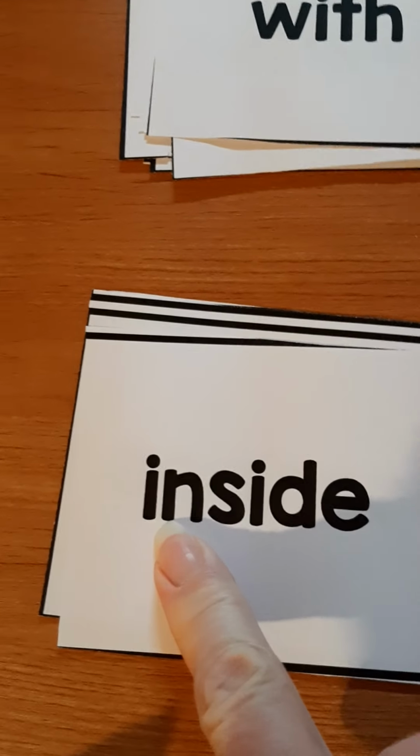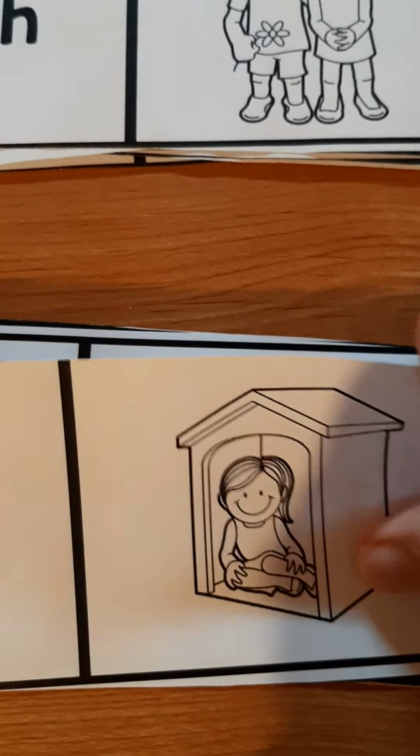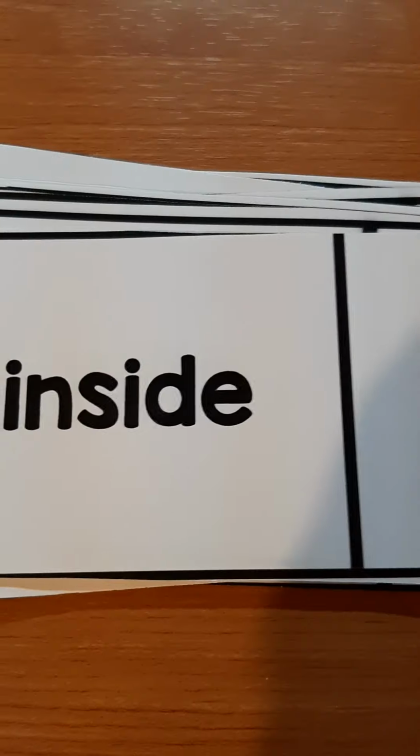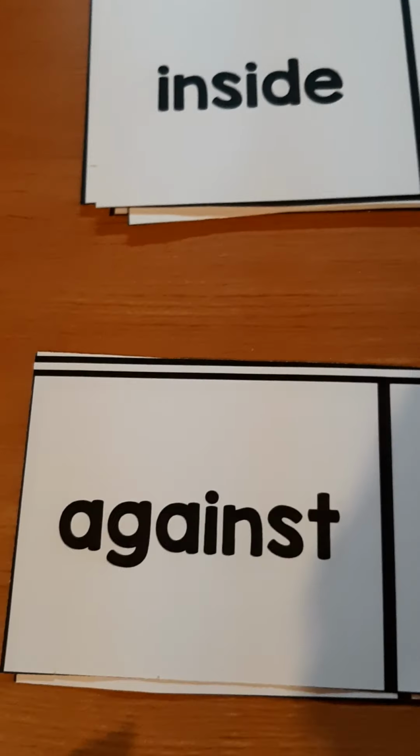We know that word, don't we? Inside. She's inside the house. I would say the opposite of inside would be outside. But I don't have an outside card for some reason.